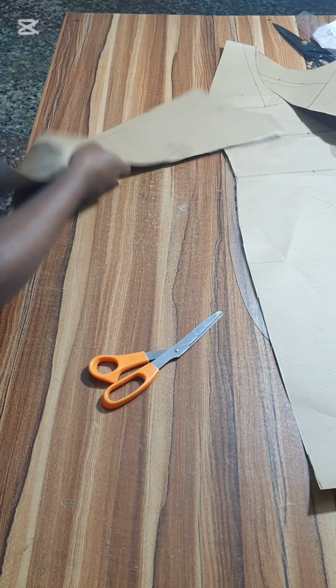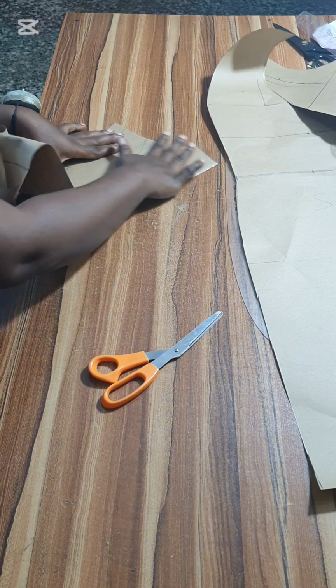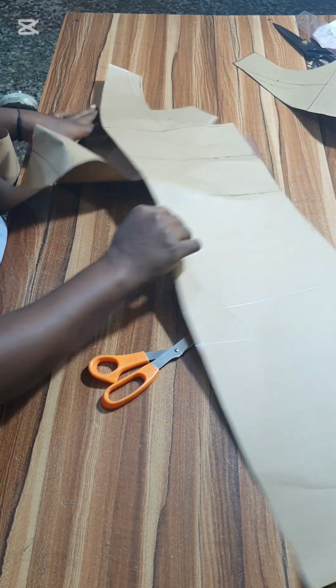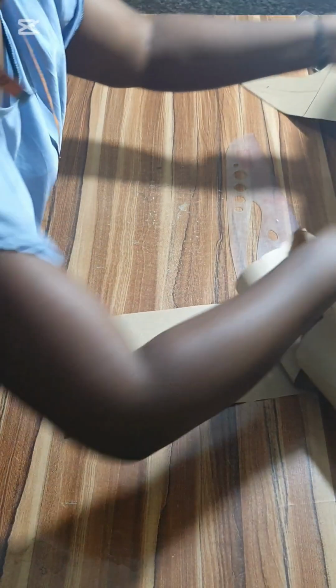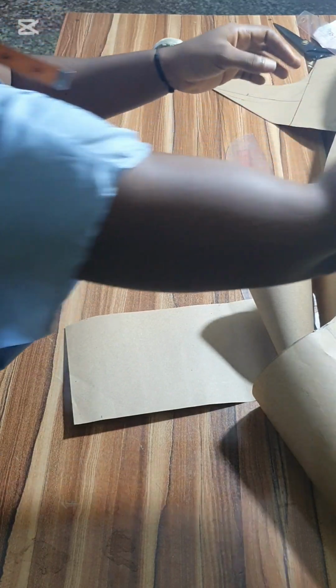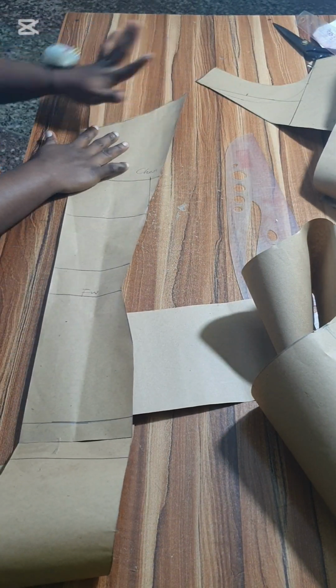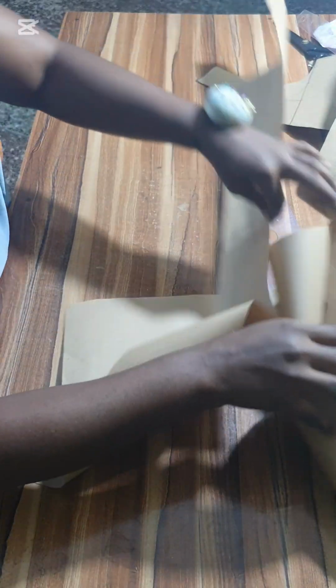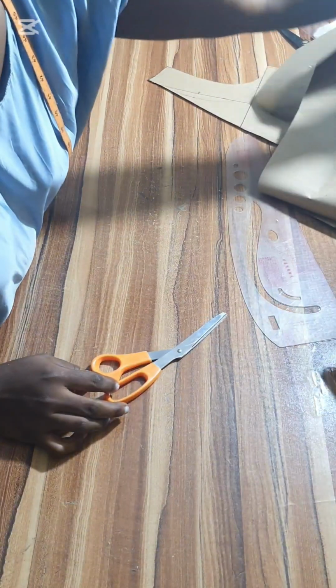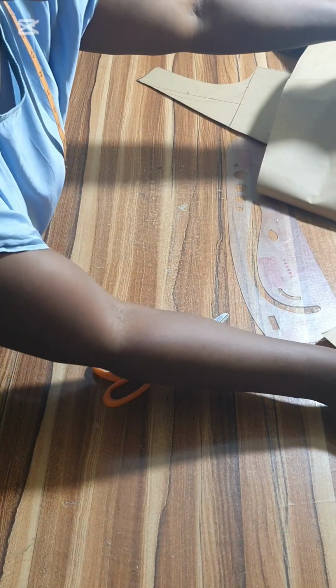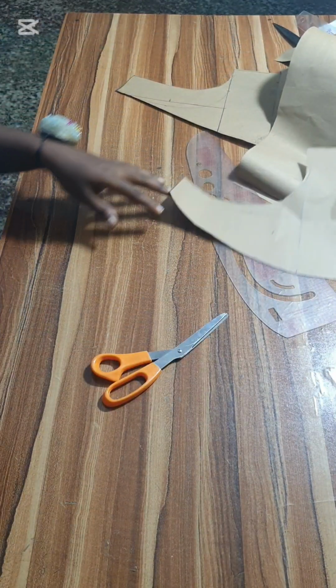Then you can see the neck is not so much wide, but it's still going to be perfect on her shoulder when she wears it. The front one, I'm still looking at getting it, but I know what to do when I'm sewing. It doesn't look too wide like the back. Okay, so always label your patterns to avoid issues at the end of the day.